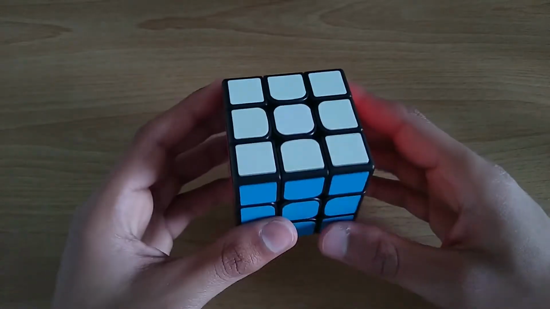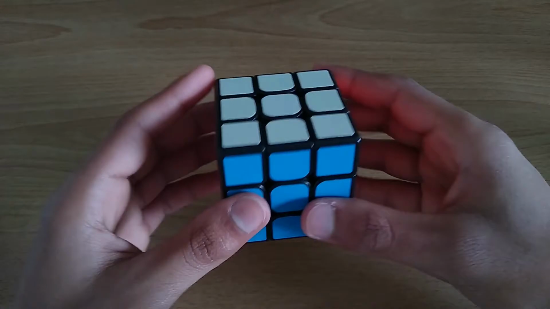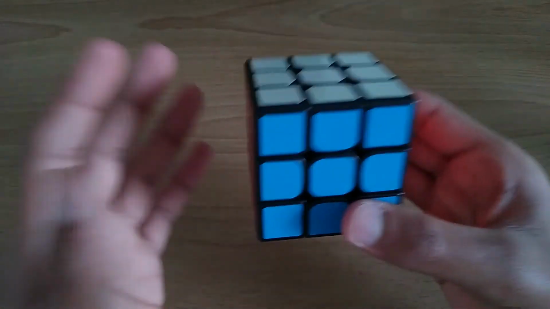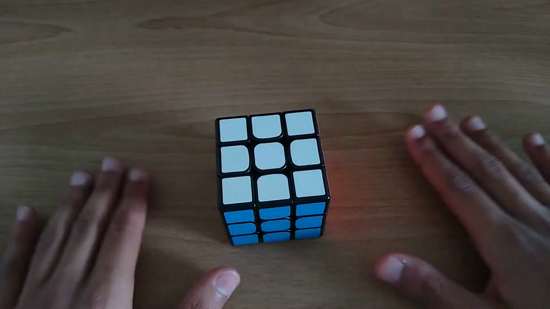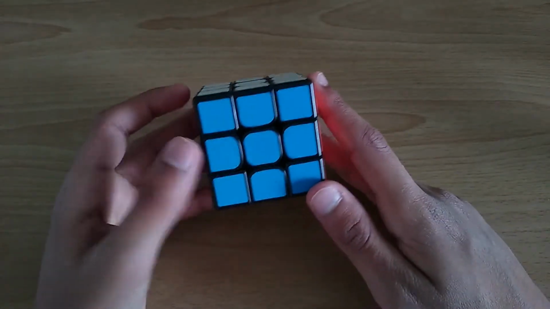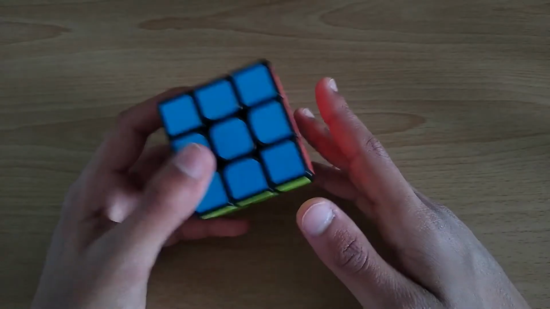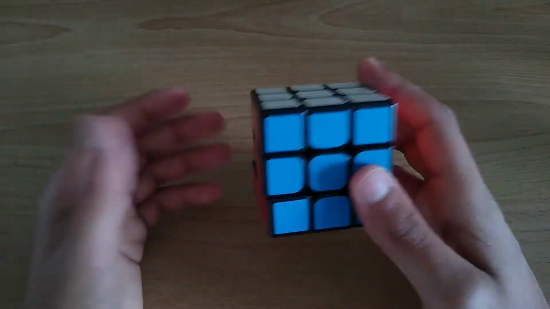I think we can all agree when I say that improving at the 3x3 Rubik's Cube is difficult. I mean, it takes years of dedication and practice just to get sub 10. And it can be especially frustrating to practice when you have no clue what you should be focusing on. Should you be working on your cross, your F2L, your OLL, your PLL?